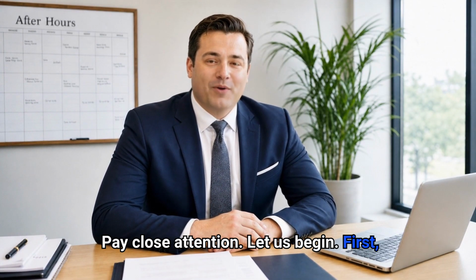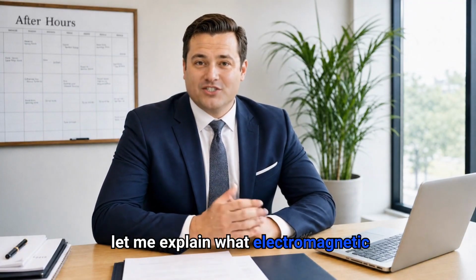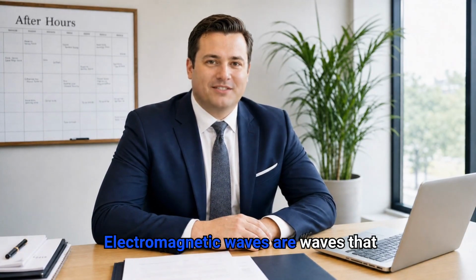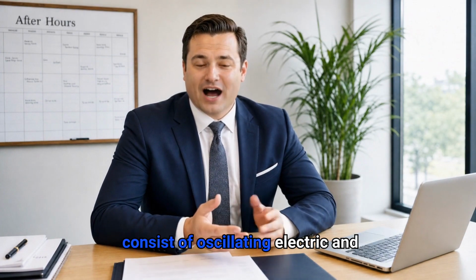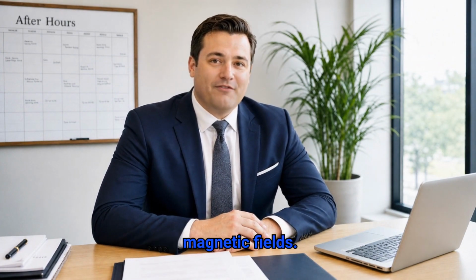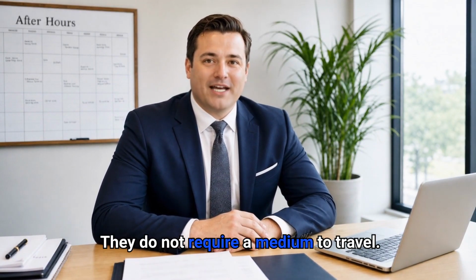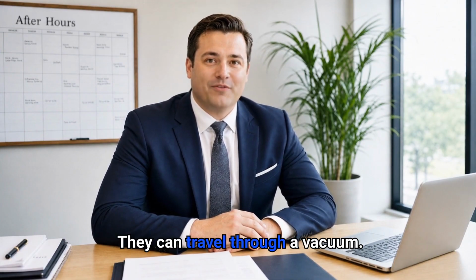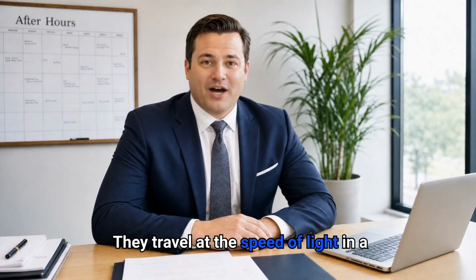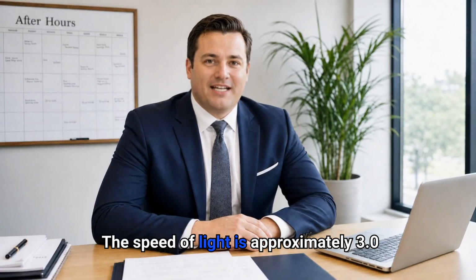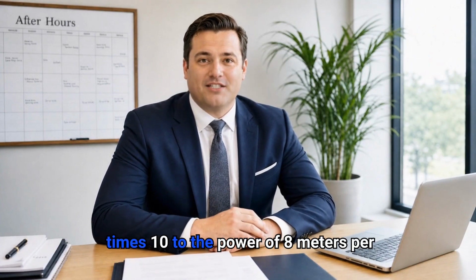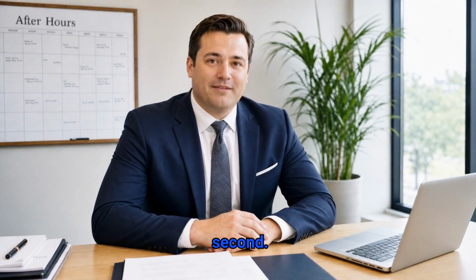First, let me explain what electromagnetic waves are. Electromagnetic waves are waves that consist of oscillating electric and magnetic fields. They are transverse waves. They do not require a medium to travel. They can travel through a vacuum. They travel at the speed of light in a vacuum. The speed of light is approximately 3 times 10 to the power of 8 meters per second.